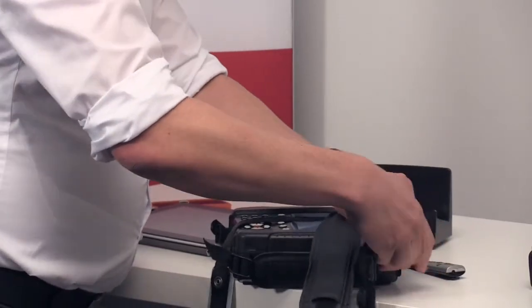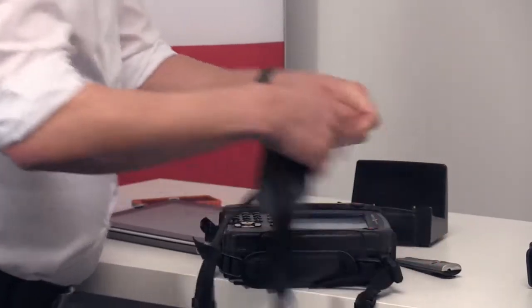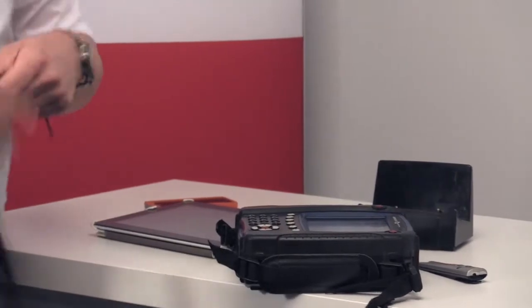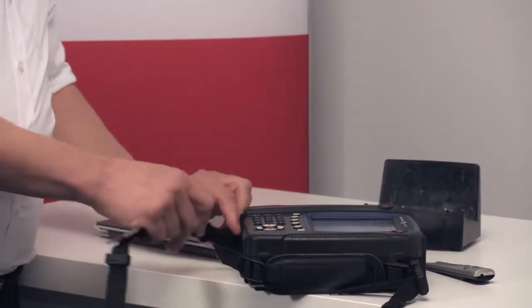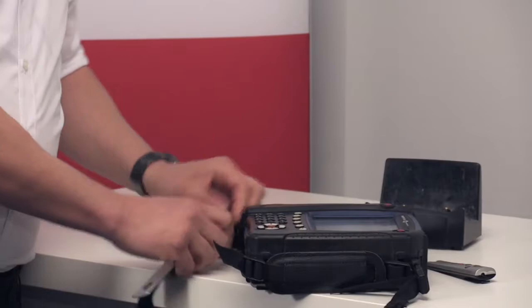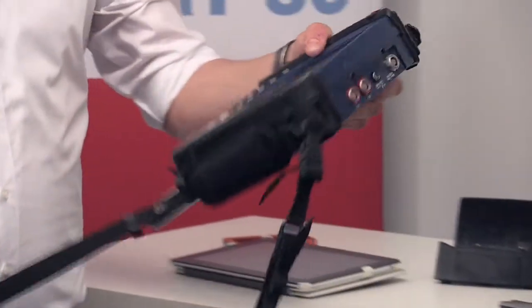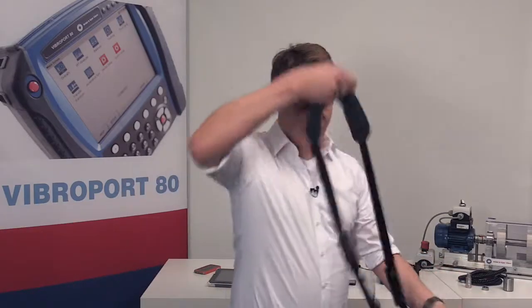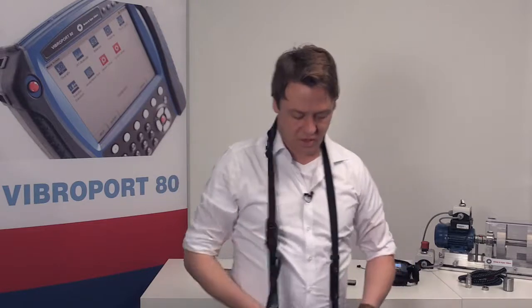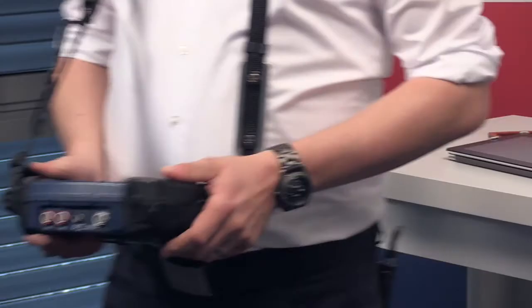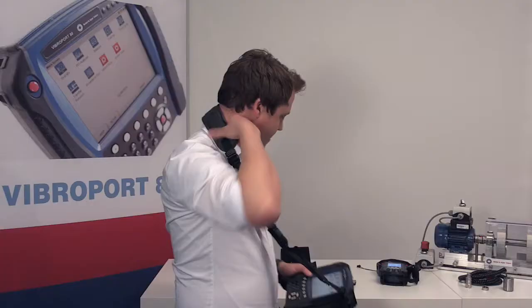And I would like to show you, because this is very important. Sometimes you have cross applications where you go for data collection with a large instrument because you use it at the same time for balancing. So by demonstrating using this shoulder strap, you hang it around your neck, and it is very convenient. You can run around and also make other applications with that.